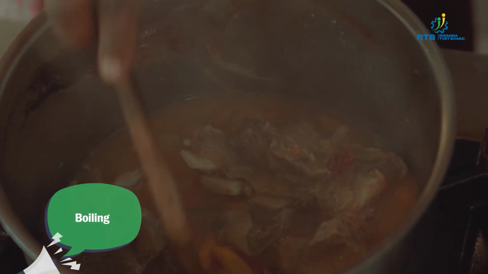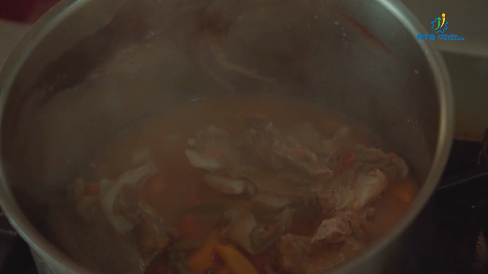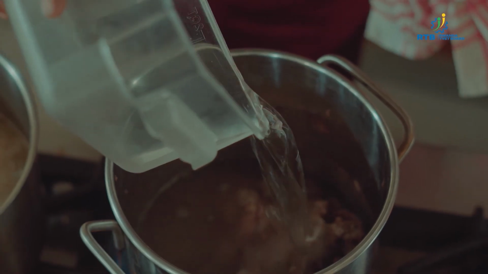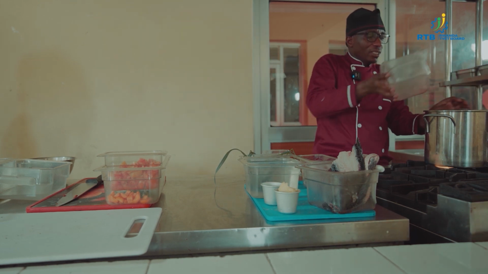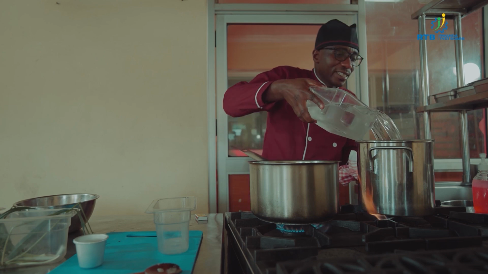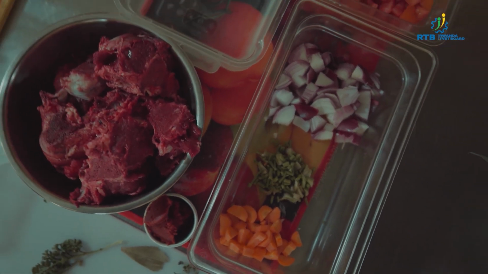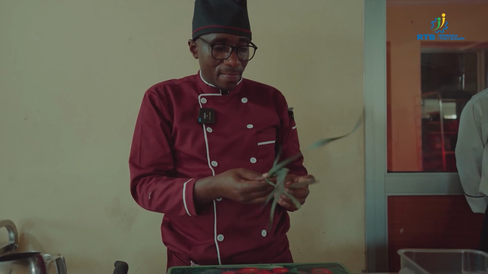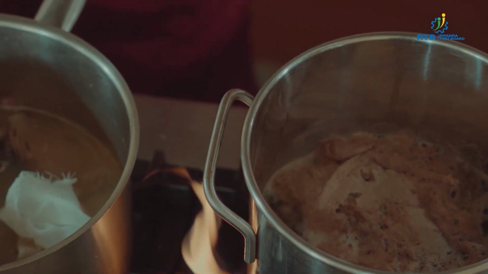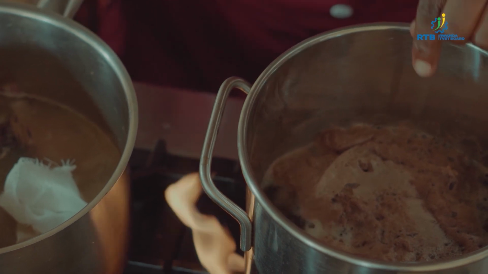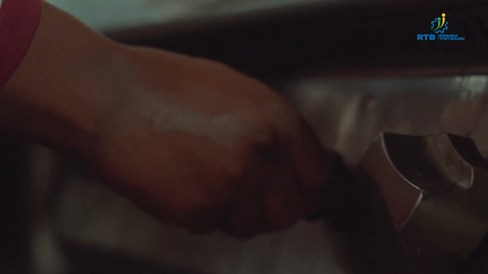Boiling meat entails cooking it in either water or broth over high heat. In the case of boiling goat meat, Chef Joseph places the meat into a pot and covers it with water or broth. To enhance the meat's flavor during the cooking process, he introduces aromatics like onions, garlic, and bay leaves. Afterward, Chef Joseph brings the liquid to a boil and then lowers the heat to a gentle simmer.